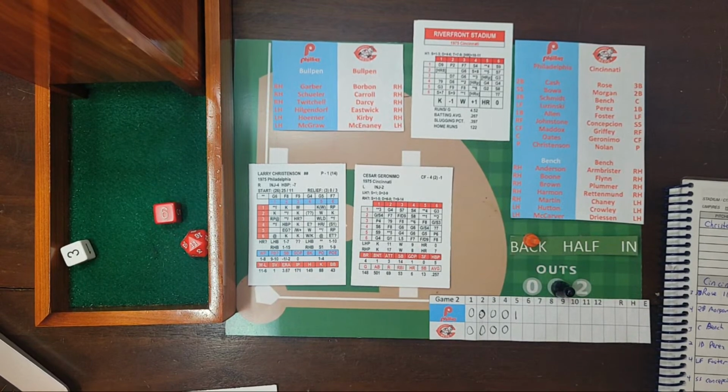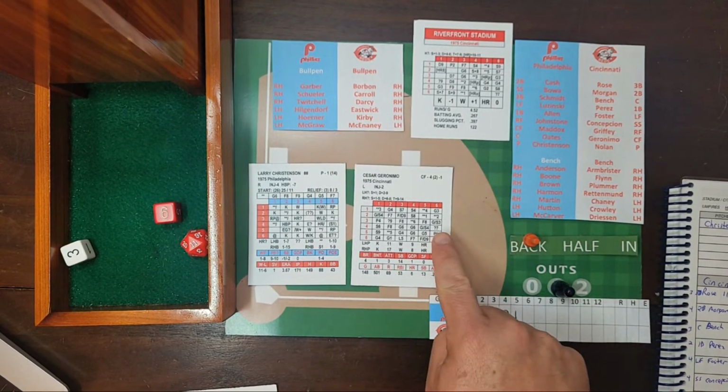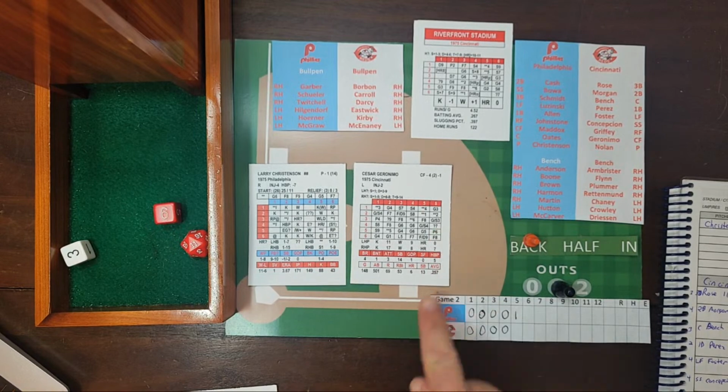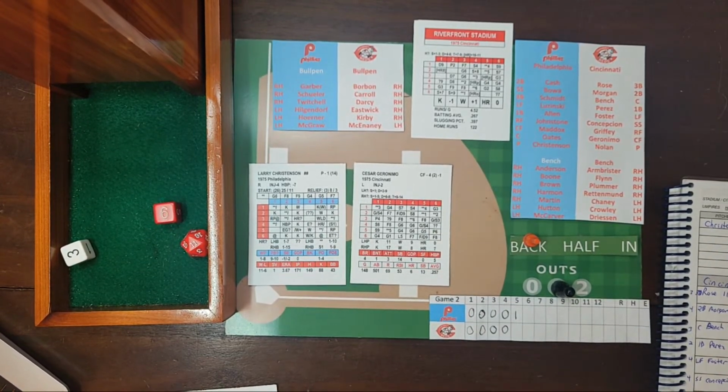Hello, Tim. How are you doing? So check me out on that RJL. It's an ET, error on throw, but it's an S3 with the bases empty. So to me, it's just a single, and that's the size of it. Nobody's trying to get an extra base or go anywhere else. So to me, it's just a single. So that's the way I'm going to play it.